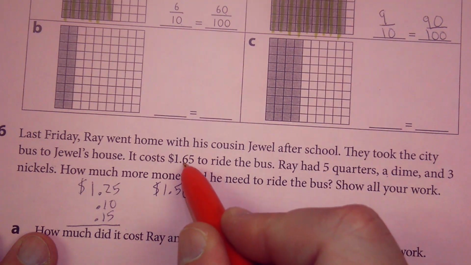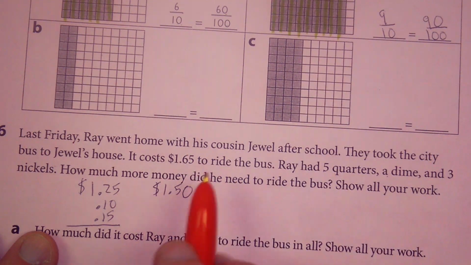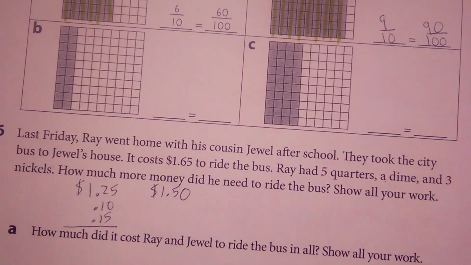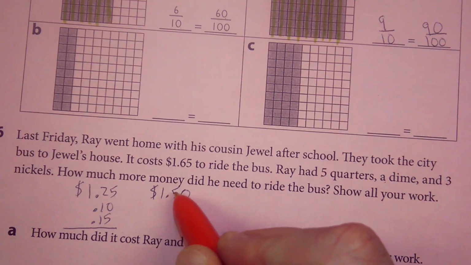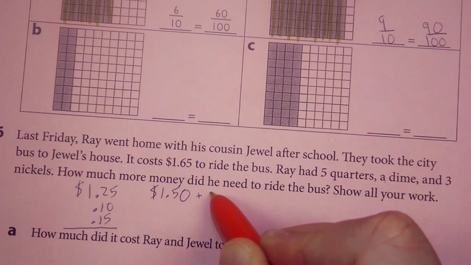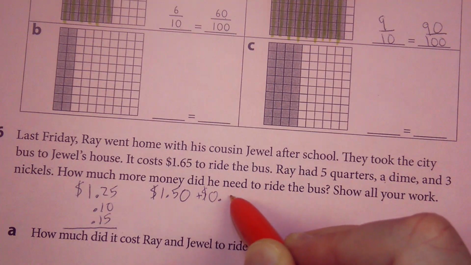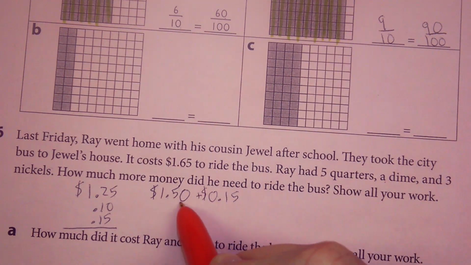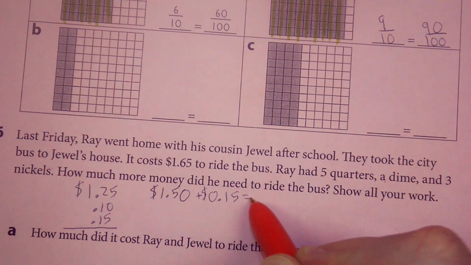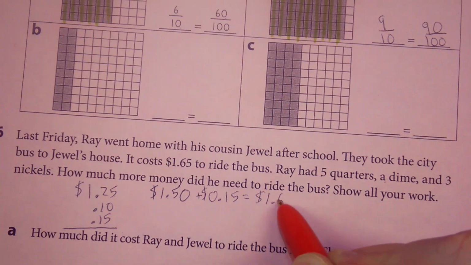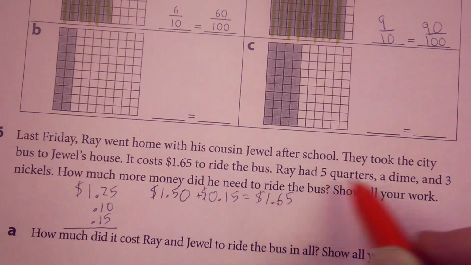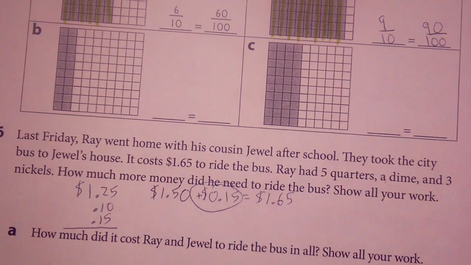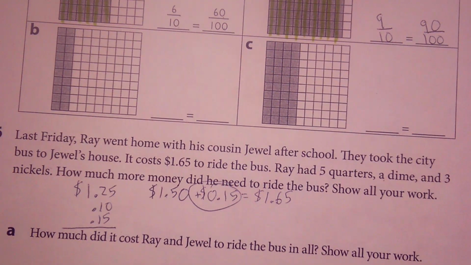If I am trying to get $1.65 and you're like, gosh, I have $1.50, how much more money do I need to get to $1.65? Well, I'm going to add no dollars, but I am going to add 15 cents. Okay? $1.50 plus 15 cents would be $1.65, which is what we need. So how much do we need to ride the bus? 15 more cents. Okay?